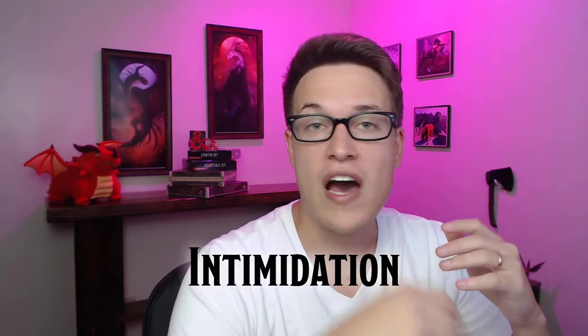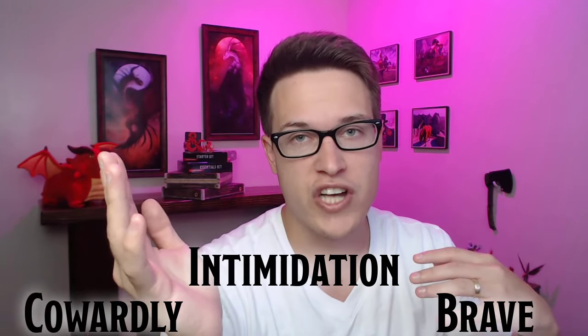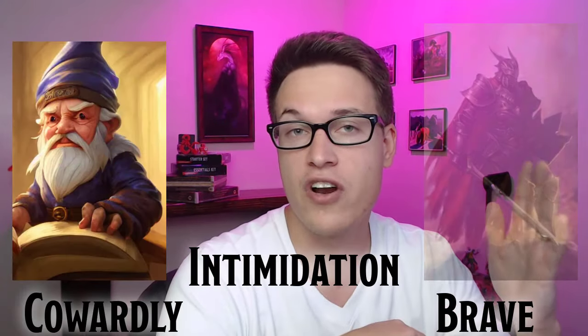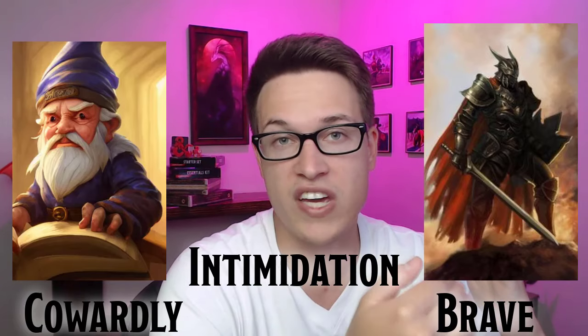For intimidation, you have cowardly and brave. Cowardly would have advantage on intimidation checks, for this random gnomish shopkeeper that's just scared of everything. But on the other hand, this big brawny knight is very brave and is not weak to intimidation.